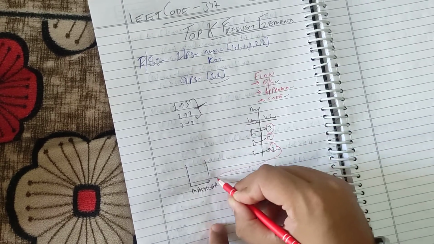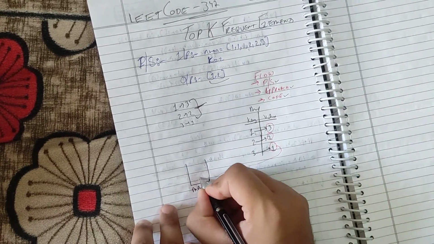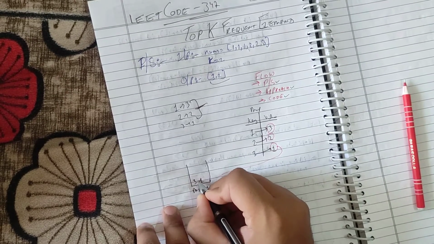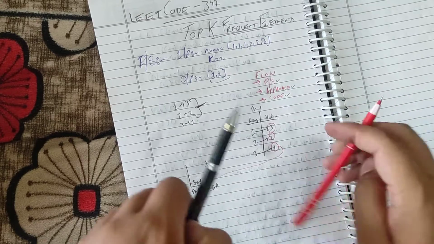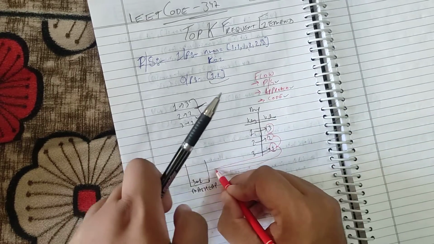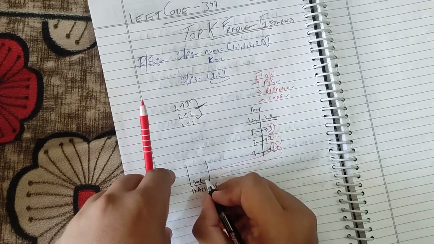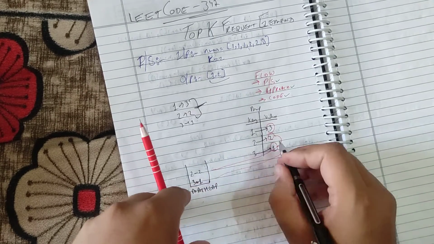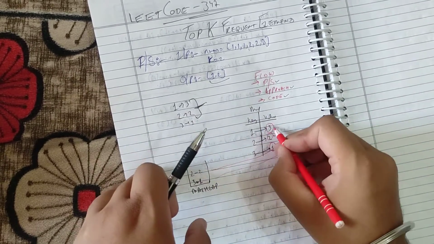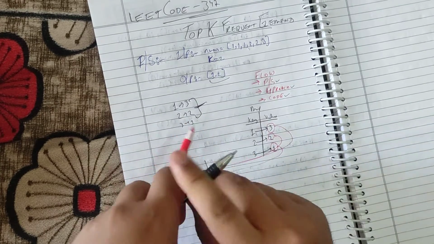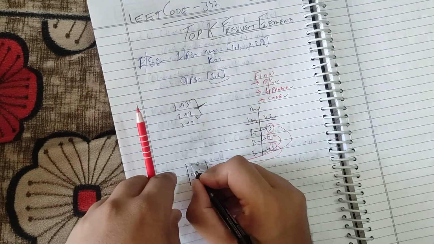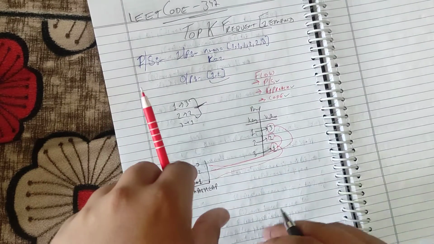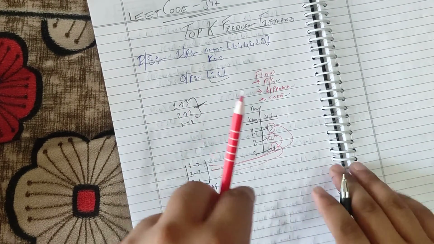So 1 will come over here, and 1 represents frequency 3. Something like this. Now our 2 will come over here, which is the second one, and its frequency is 2. Finally, our 3 will come over here, and its frequency is 1. So that's how we're going to do it, ladies and gentlemen. I hope this is absolutely clear.